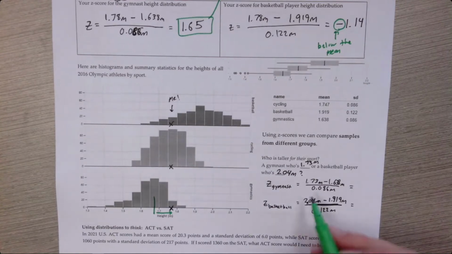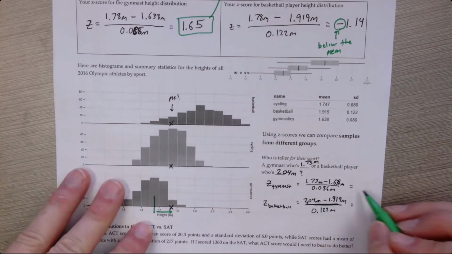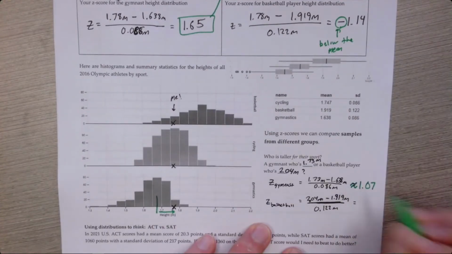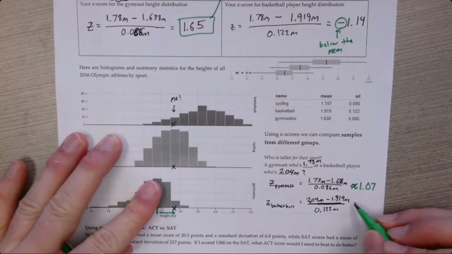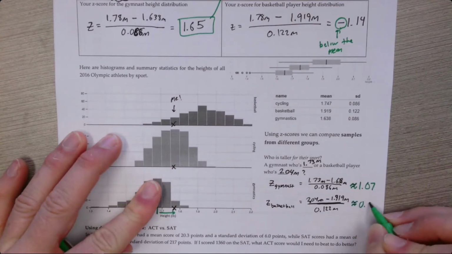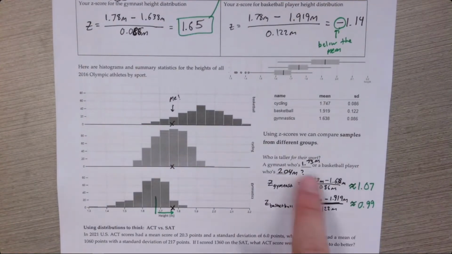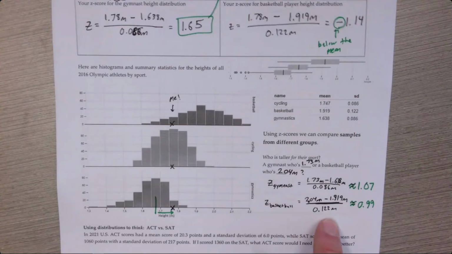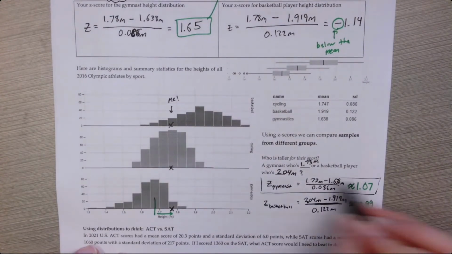Here I have the gymnast's height minus the mean height of gymnasts divided by the standard deviation of gymnasts, and that gives me approximately 1.07. So slightly more than one standard deviation above the mean for gymnasts. For the basketball player, they are approximately 0.99 standard deviations above their mean. So even though the gymnast is shorter, they are taller for their sport than a basketball player is, because they have more standard deviations from the mean for their sport. So, boxed: gymnast is taller for their sport.